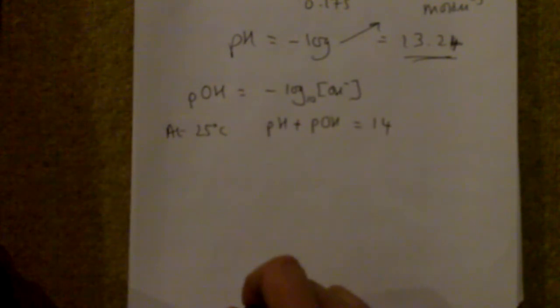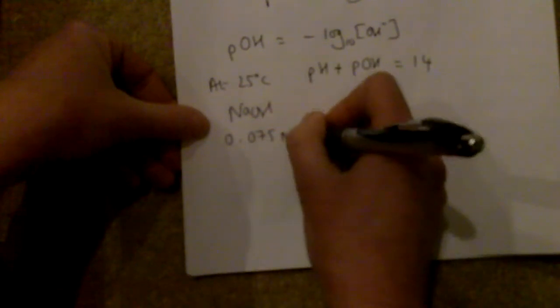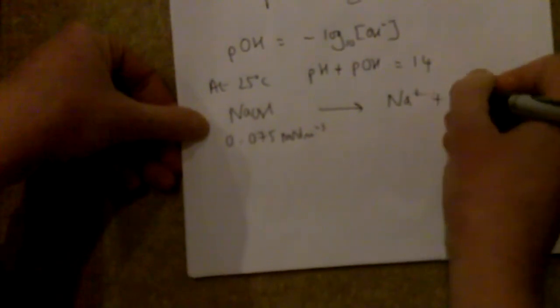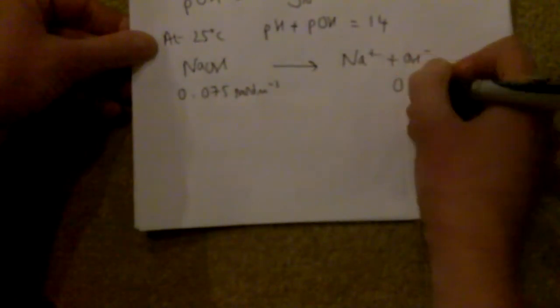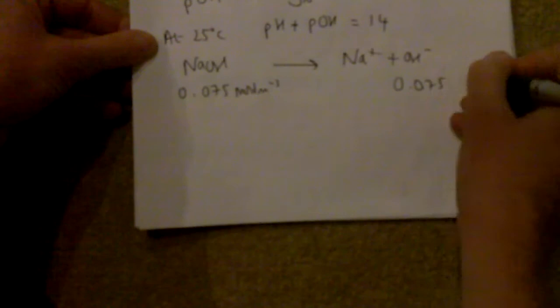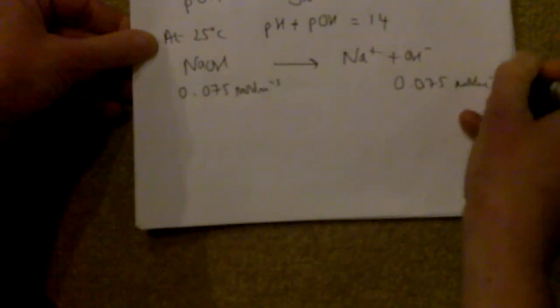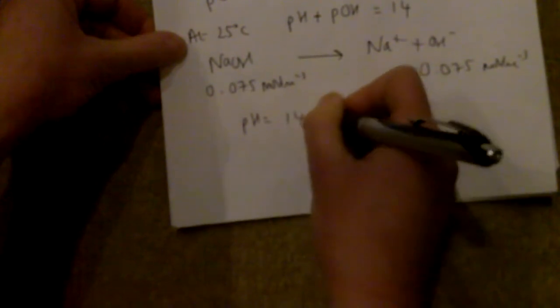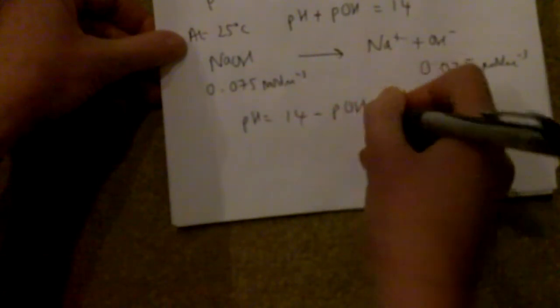So looking back at our previous example with sodium hydroxide, which was a concentration of 0.075 moles per decimeter cubed, we get the hydroxide concentration, which is exactly the same. Then what we can do, pH equals 14 take away pOH.